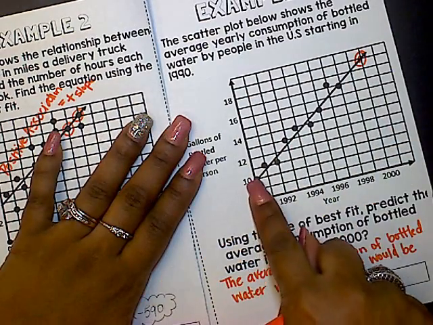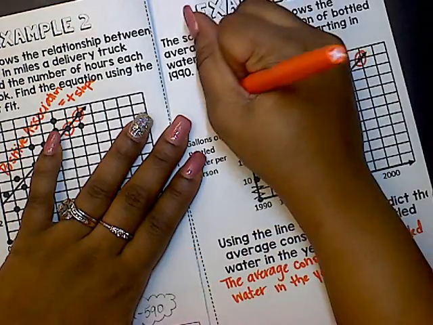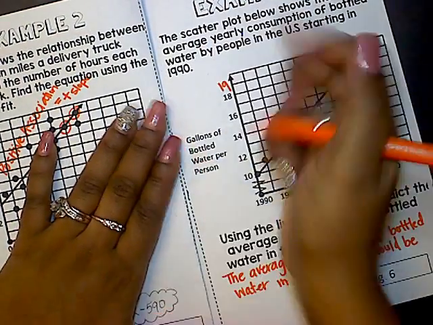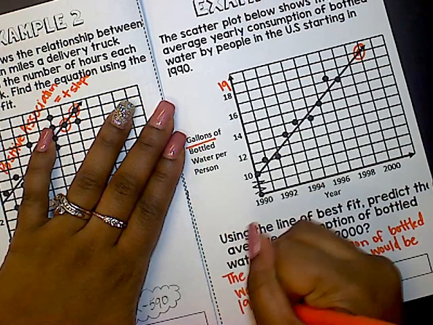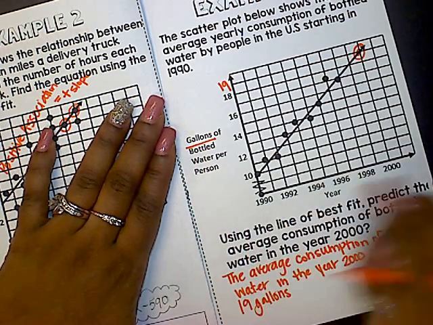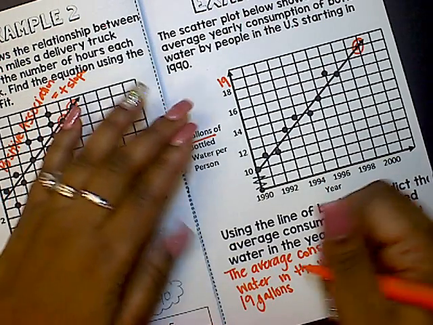You know this is counting by ones here, so this would be 19, and we're looking at gallons. It's important to know what everything means. It would be 19 gallons per person.